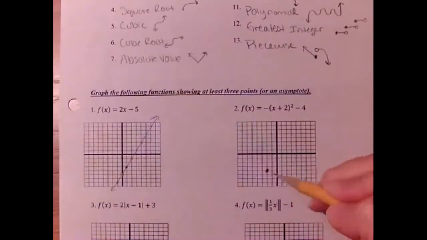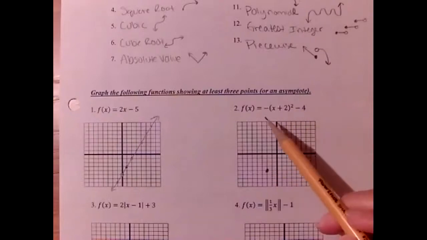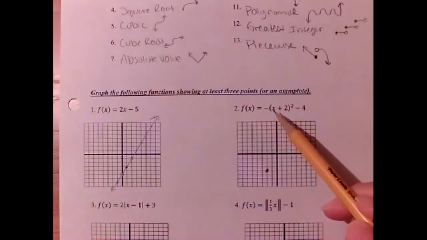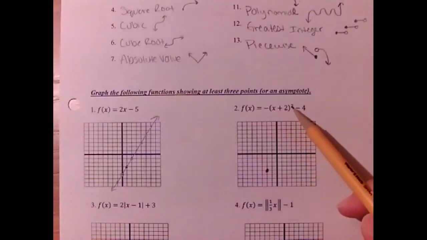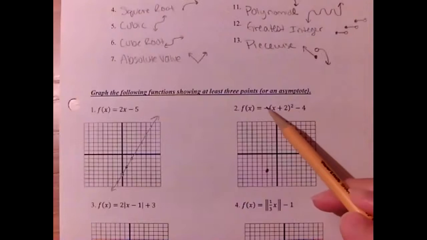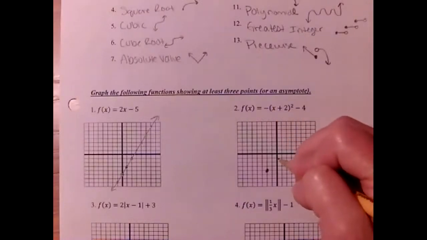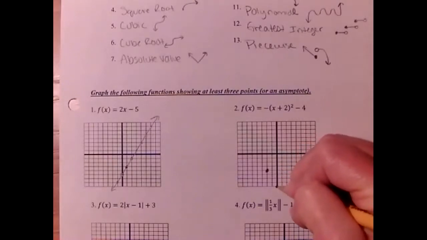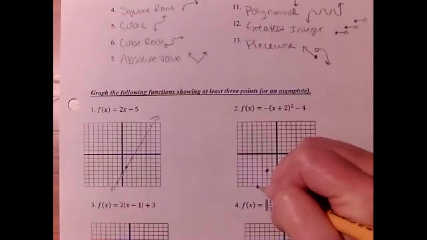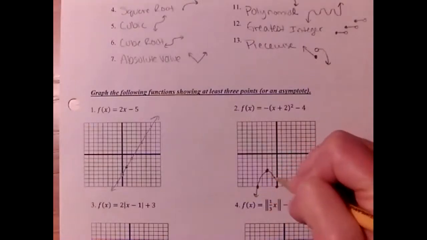So we could just draw this in. If we want any more specific points, we would have to plug in more specific points. I would say let's at least try to plug in 0 just to get another point here. If we do 0 plus 2, that would be 2. Squared would be 4, except it's negative. So -4 minus 4 would be -8. Oh, and that's like right at the edge. And then I'm going to put that reflected point over here, and then here's our parabola.